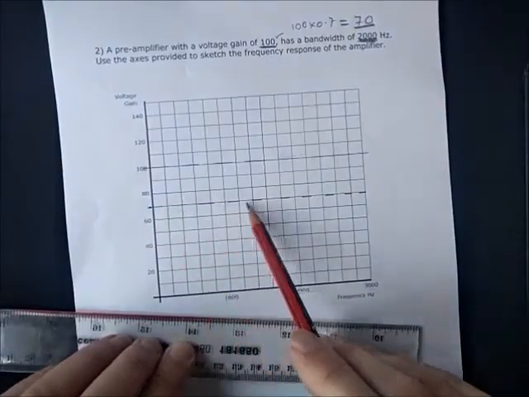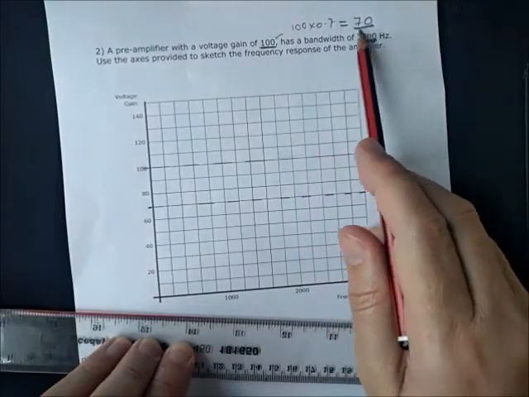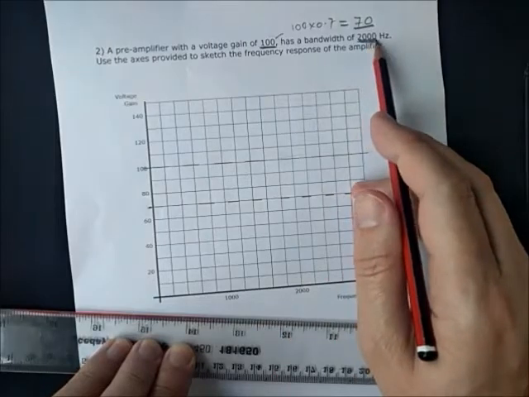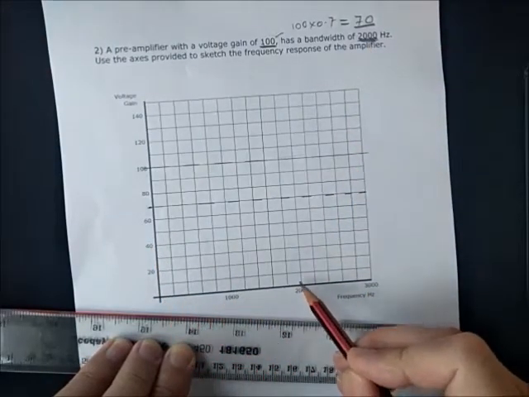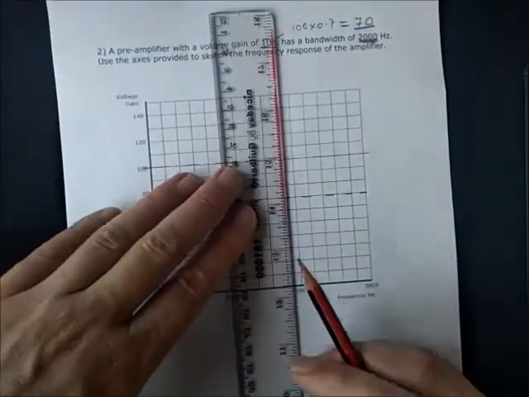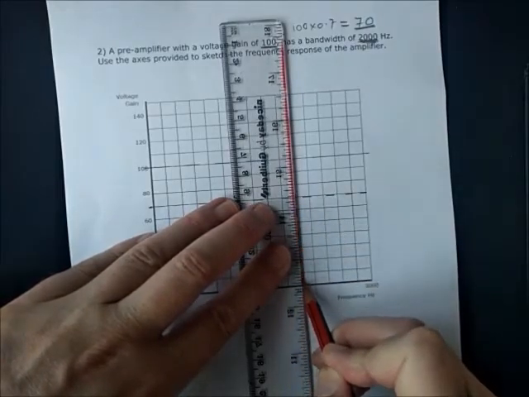So now that I know where my 70% mark is, I need to use this information here for the bandwidth, 2000 Hertz. I know that a bandwidth of 2000 Hertz means that it works well at 2000 Hertz for 70% of the gain. So I'm going to draw a line up here. Again, I'm going to draw a dotted line. But I can see it crosses there.